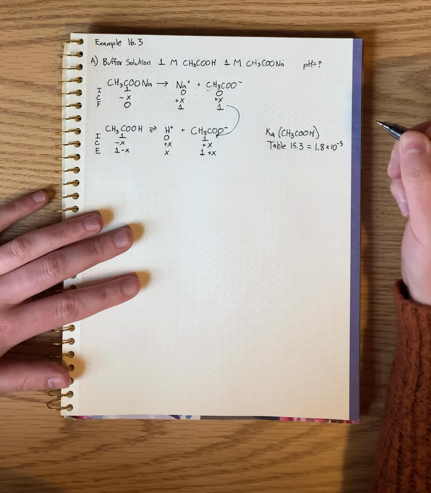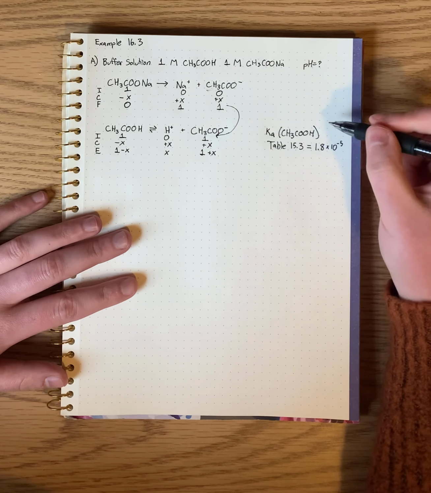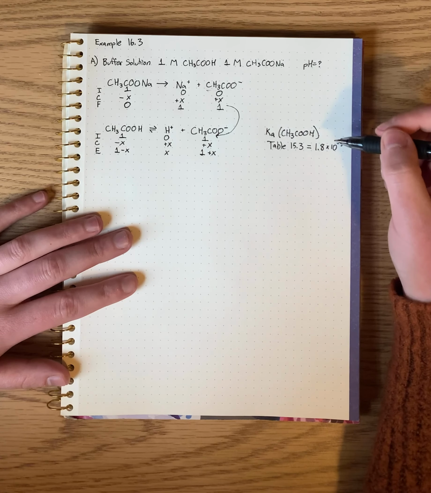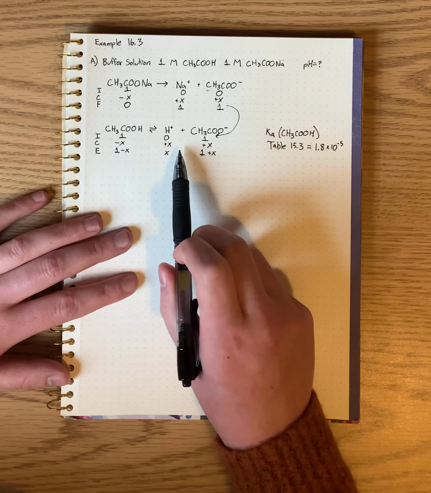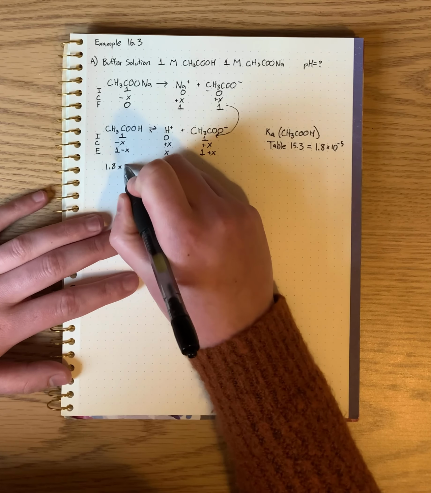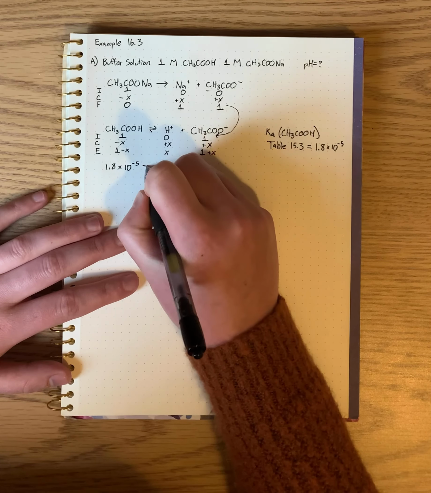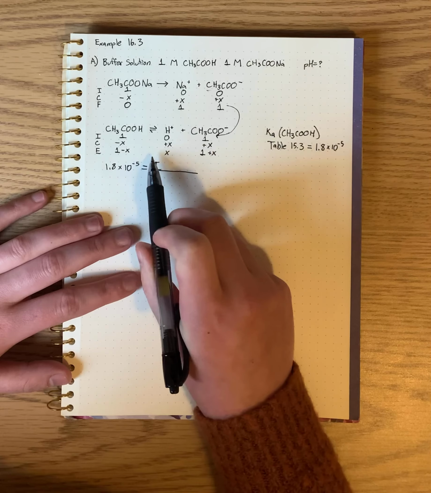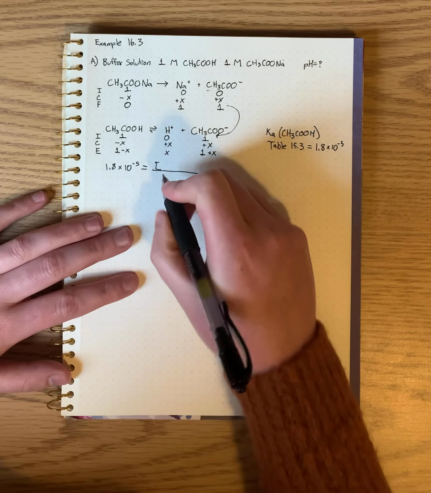Then we can take our Ka and write the expression that Ka is equal to products over reactants, using the information from this ICE table. So we can say 1.8 times 10 to the negative 5th is equal to the concentration of our products over the concentration of our reactants.